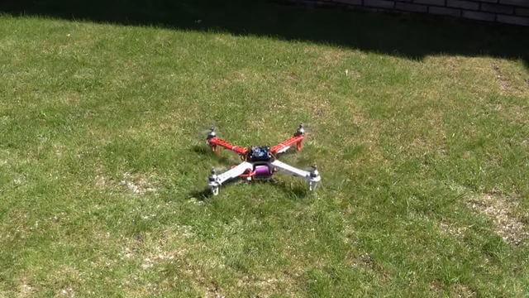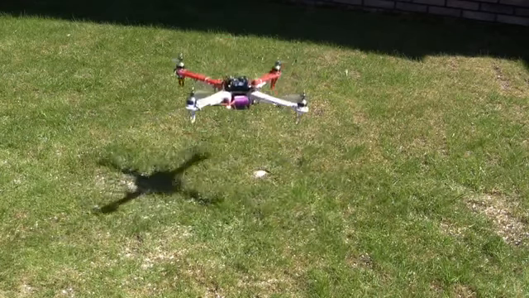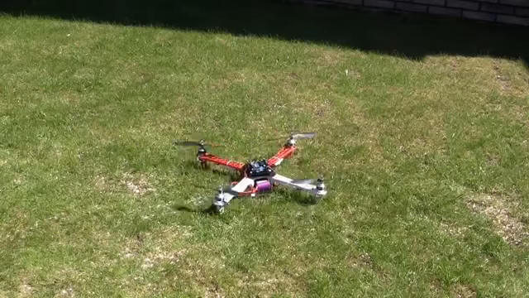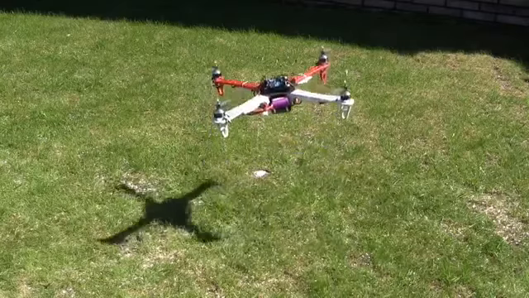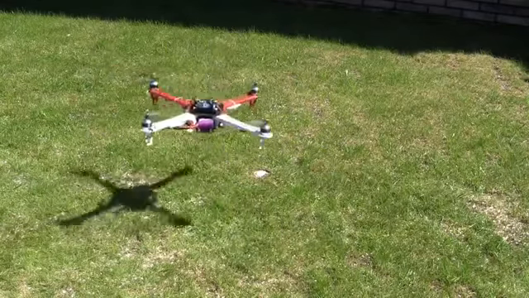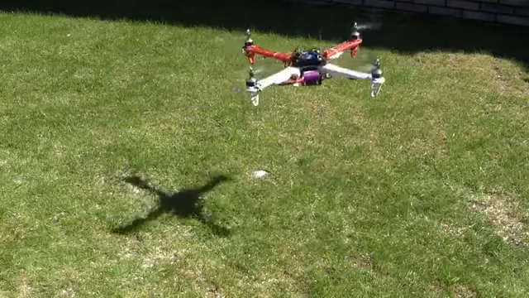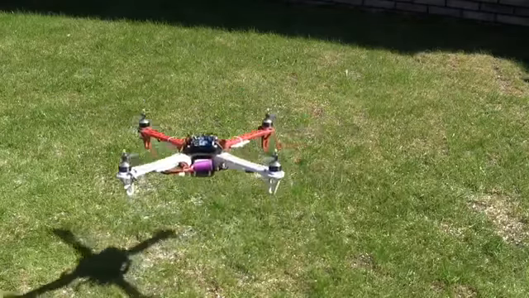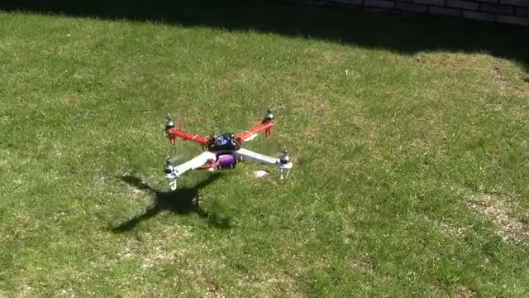Now increase the P gain again up to the point of fast oscillation. Take it back a few points and you have a good and stable multicopter. You can now start experimenting with the gains to get the optimal flight performance for your own setup. And this brings us to the end of this video.